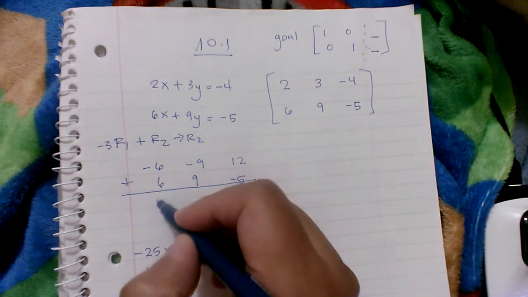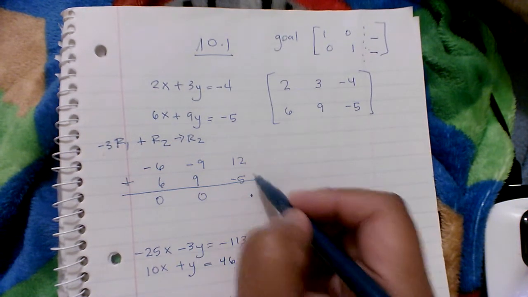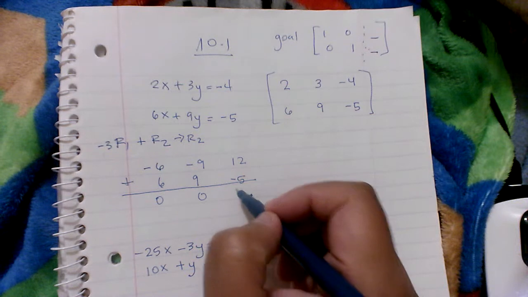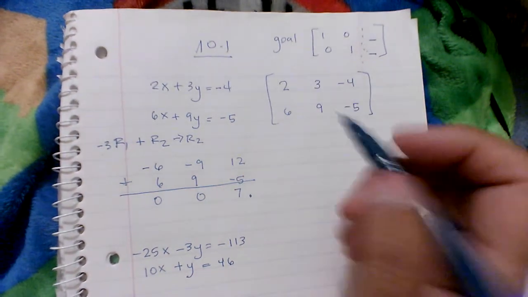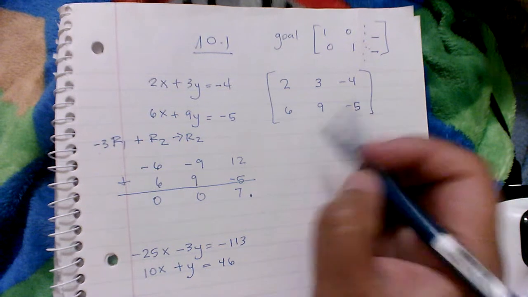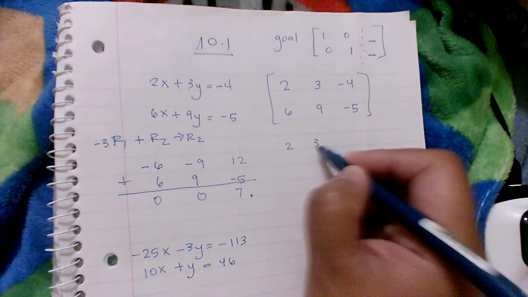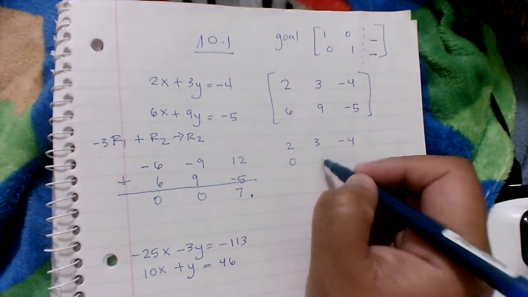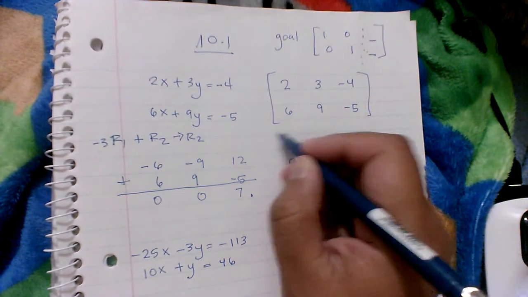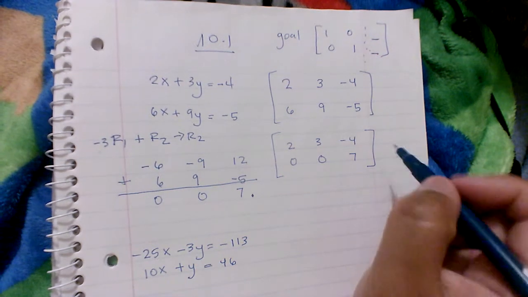So -6 and 6 gives me 0, -9 and 9 gives me another 0, 12 and -5 is going to give me 7. So my new matrix, I did not change the first row at all, says that I have 2, 3, -4, and I also have the row 0, 0, 7. So this is what my matrix looks like now.